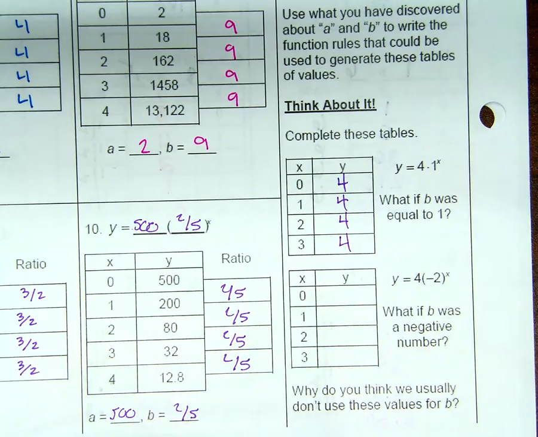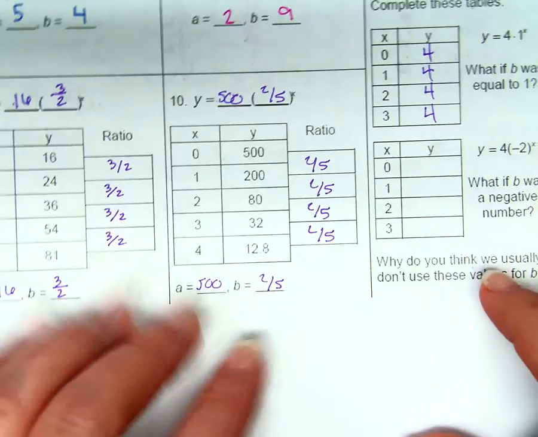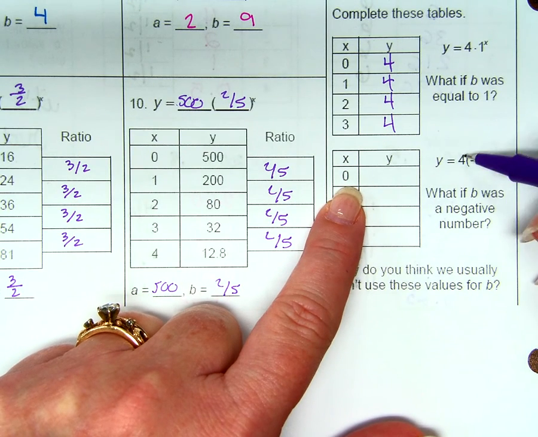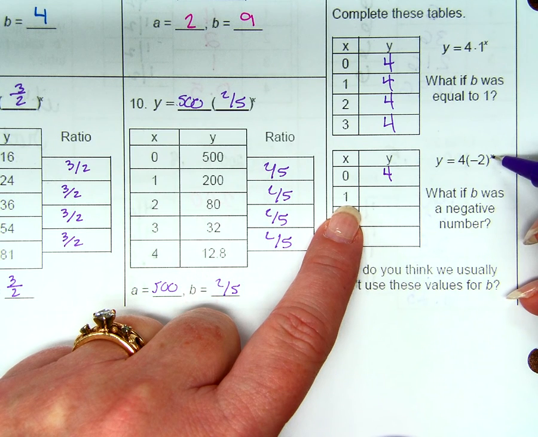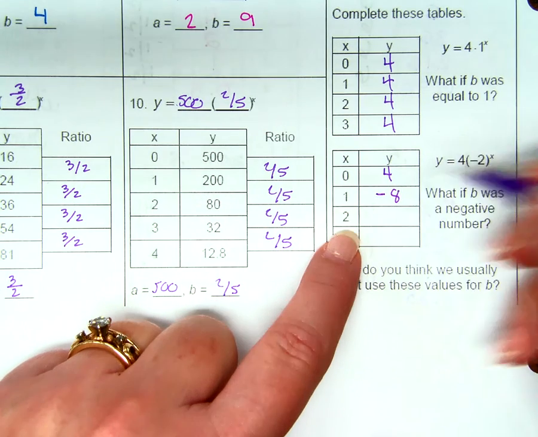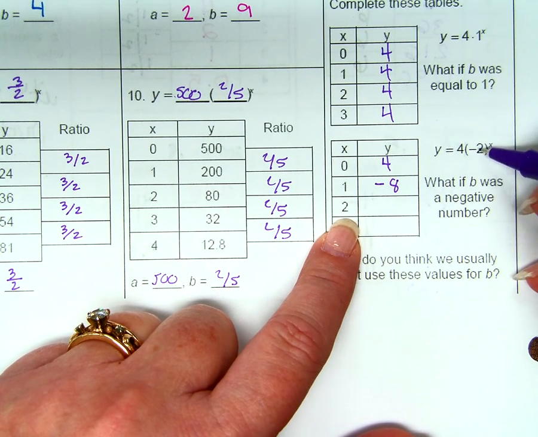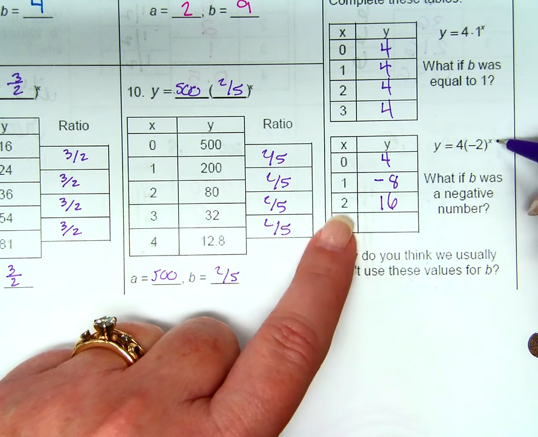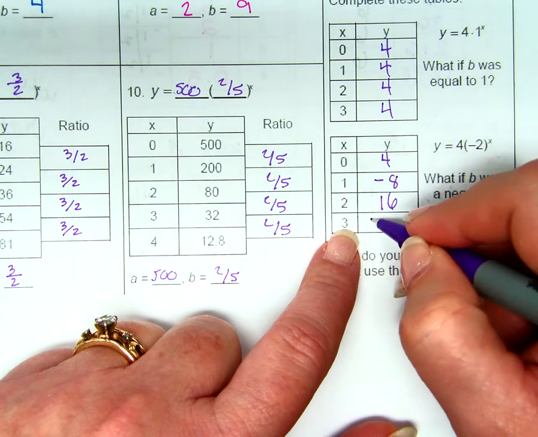What if b was a negative number? Okay, negative 2 to the 0 power, 1 times 4. Okay, negative 2 to the first power, negative 2 times 4, negative 8. Negative 2 squared, 4 times 4, 16. Negative 2 to the third power. So negative 8 times 4, negative 32.